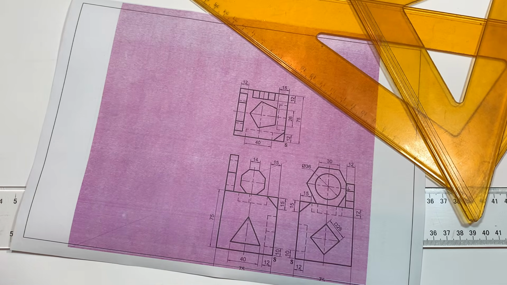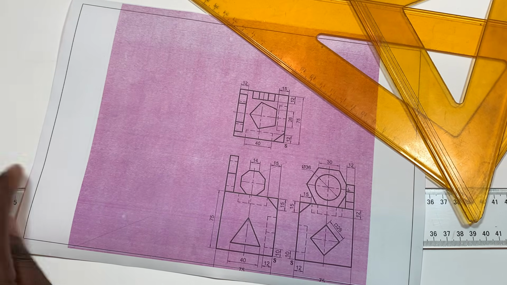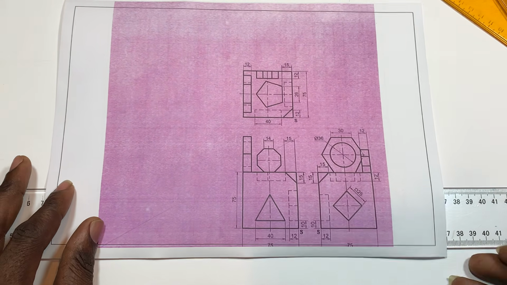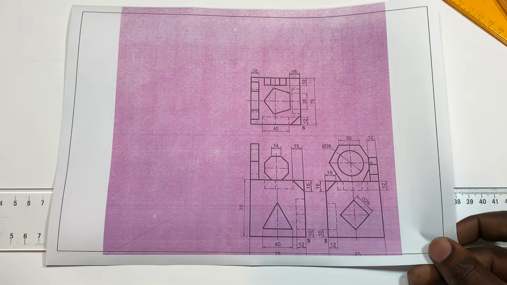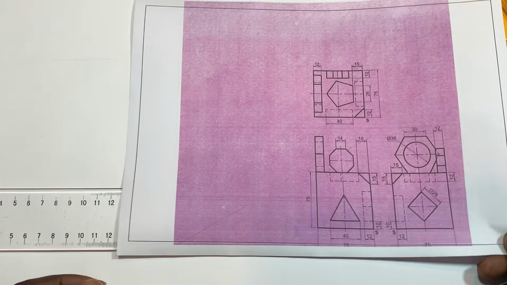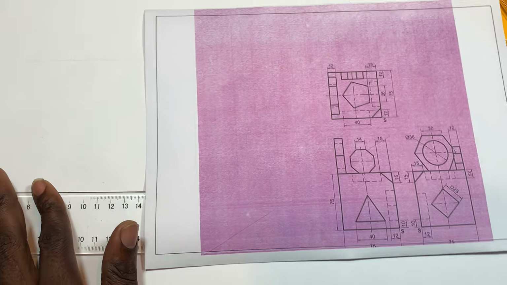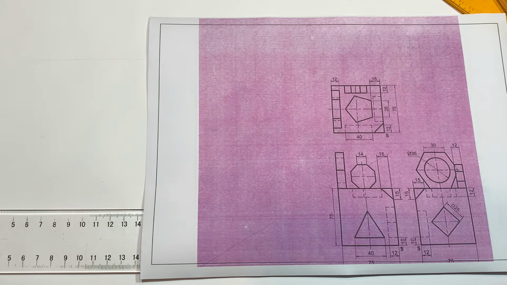So let's quickly look at this grade 11 problem. One of you guys sent this problem to me, and at last I managed to get time to look at it. Let's quickly look at it together. This is a grade 11 isometric drawing.